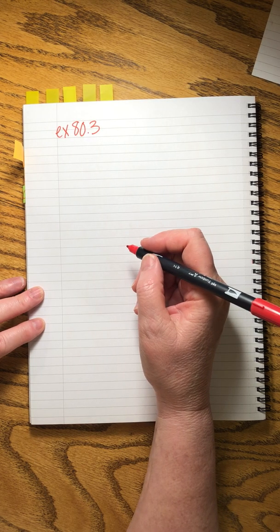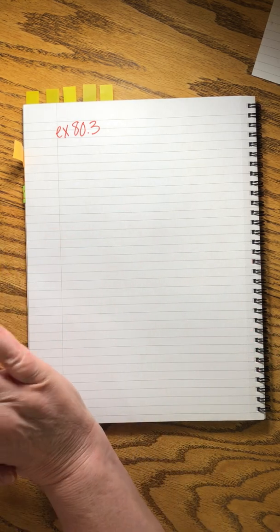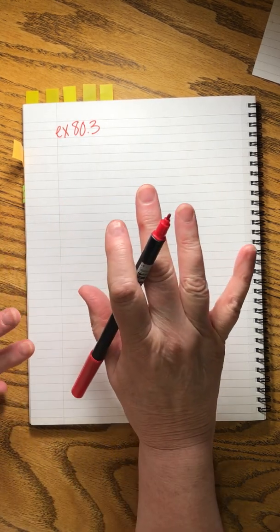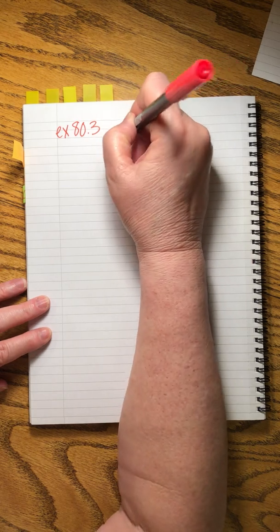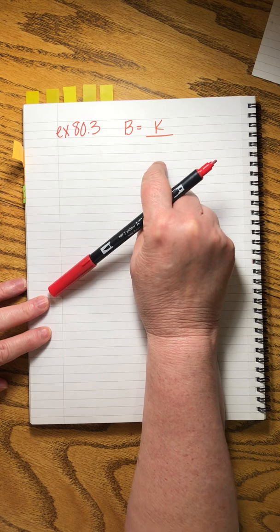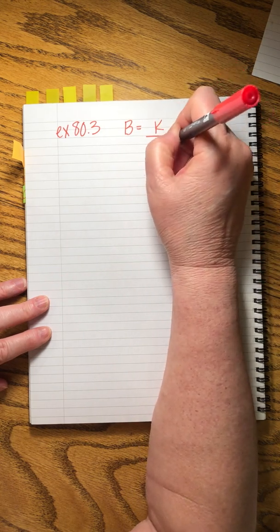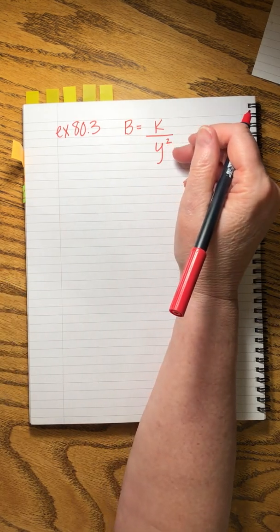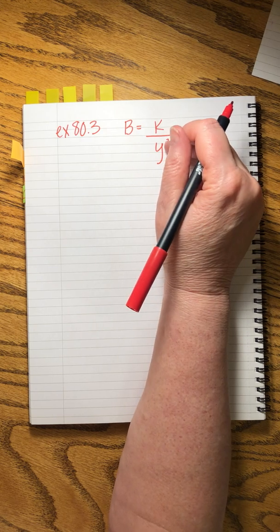80.3. Blues vary inversely as yellows squared. What just happened there? Let me write it the old way because my brain gets used to it. Blues vary inversely, okay, so I know it's going to be the fraction style, as yellows squared. Whoa, we have a square in there. It's okay, we'll just run the numbers that way, but that makes it a little different.